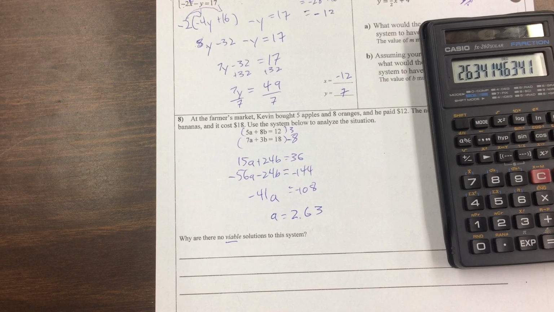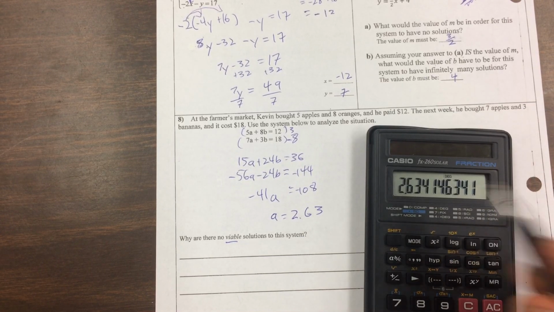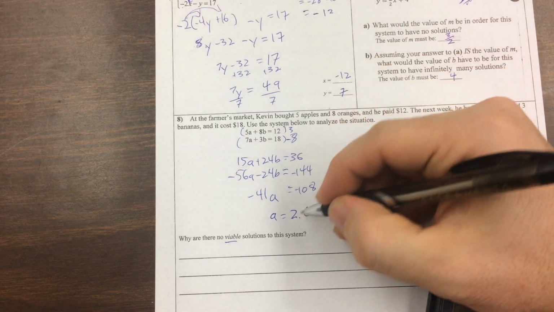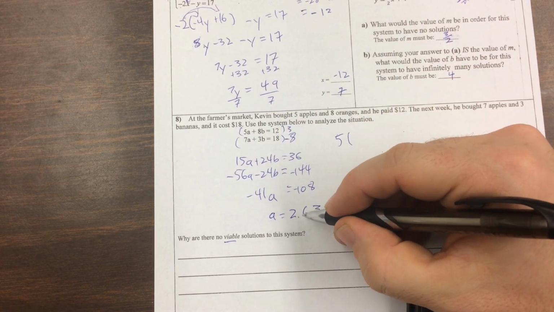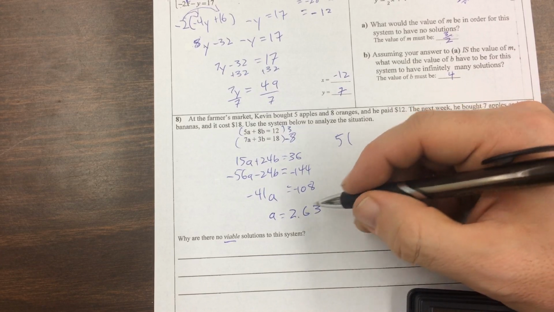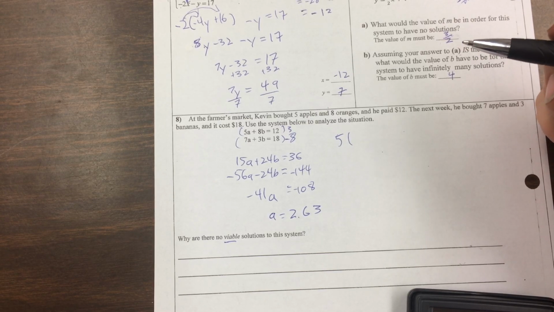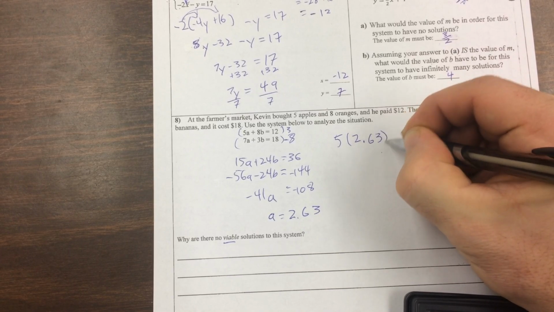Kind of a weird number, but okay. So if a equals 2.63, that means, let's put that back into the equation. That doesn't mean it's not viable though. Okay, so we're saying that apples cost $2.63 each. There must be some good apples, but that's not what makes it not viable.